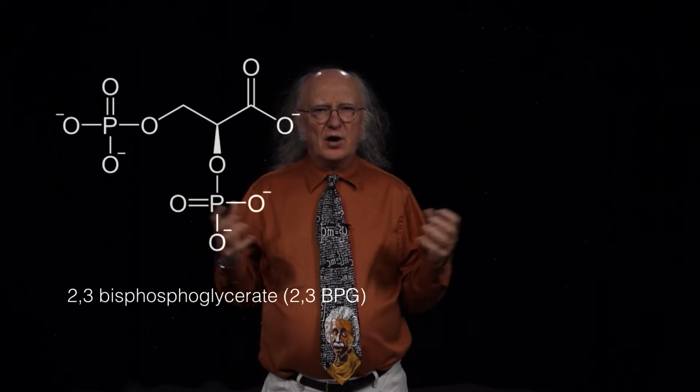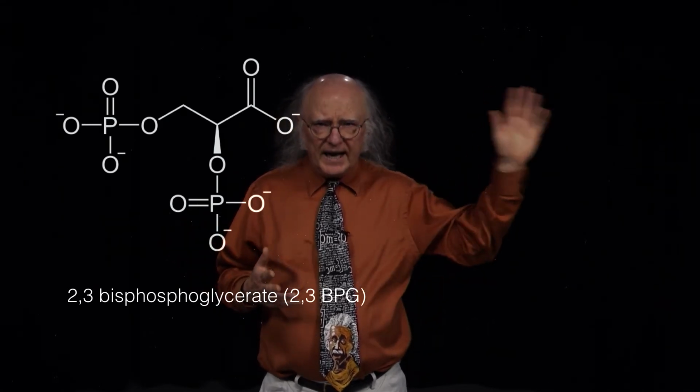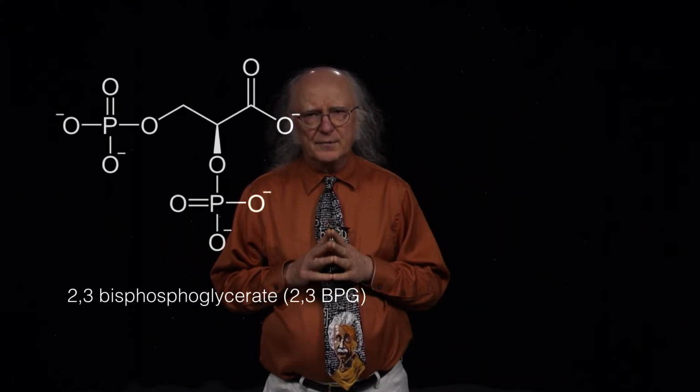They also release carbon dioxide, and both of those molecules can bind to hemoglobin and favor the release of oxygen. And 2,3-BPG is like them in that sense. It also is produced by rapidly metabolizing tissues and can bind to hemoglobin and favor the release of oxygen. So it's also signaling, hey, we need some oxygen here.